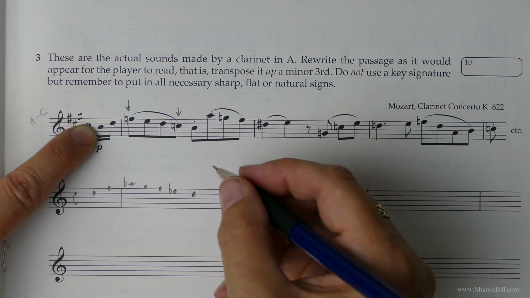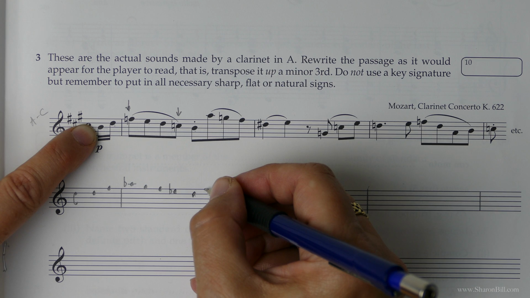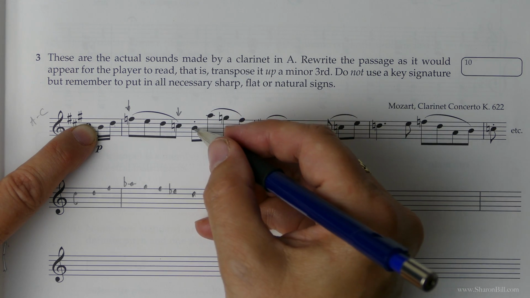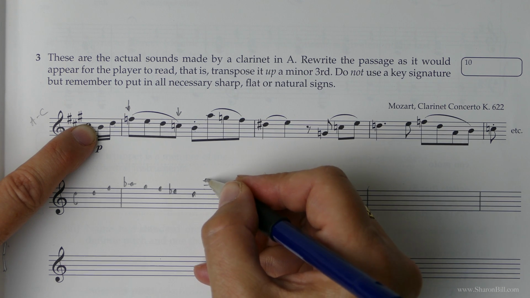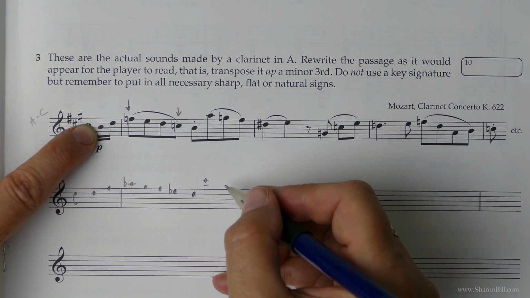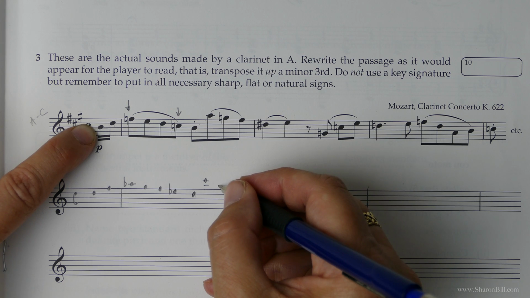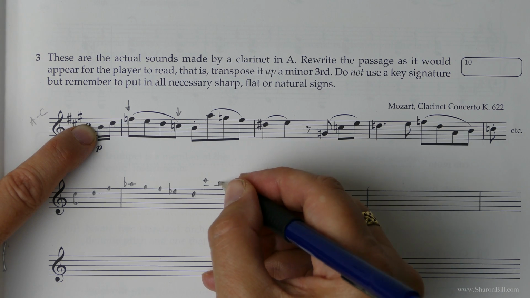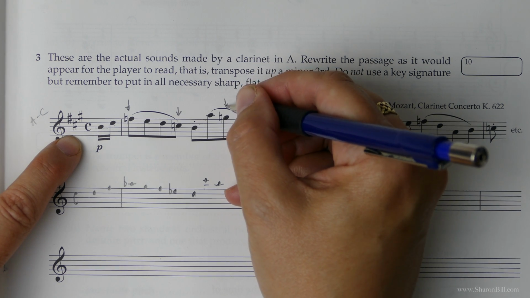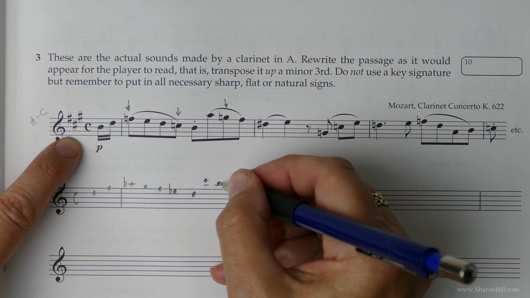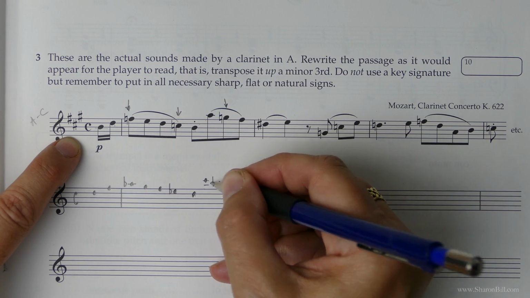Up a fifth, no, up a seventh: 1, 3, 5, 7, 1, 3, 5, 7, so we need 2 ledger lines, just count that carefully. Next door note, and so again, this was a G sharp in the key signature, it's been lowered by a natural sign. This is a B natural, so we need to lower that by a flat sign.